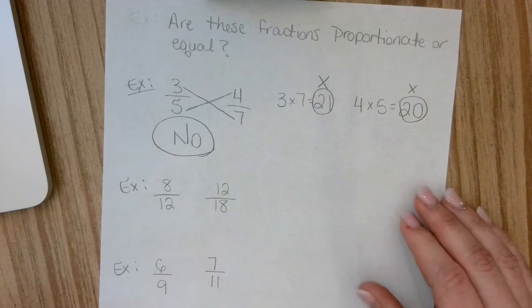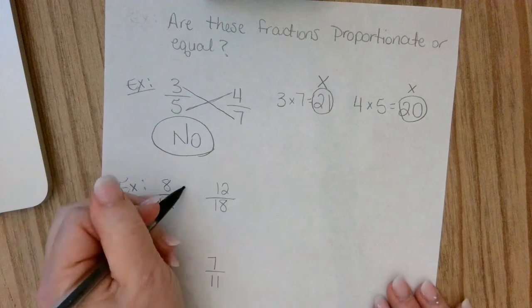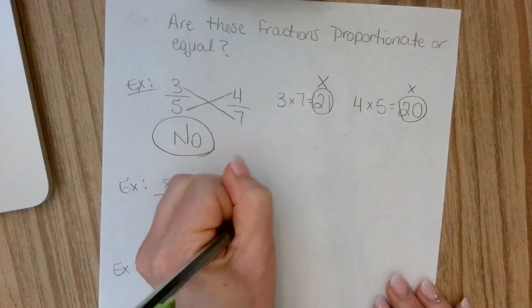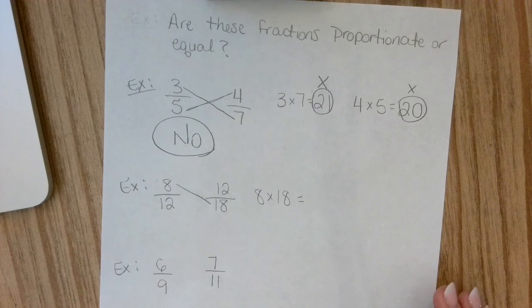Okay, the next one is 8/12 over 12/18. So again, I'm going to multiply 8 times 18, and I believe that is 144. Let me just check my work to make sure.